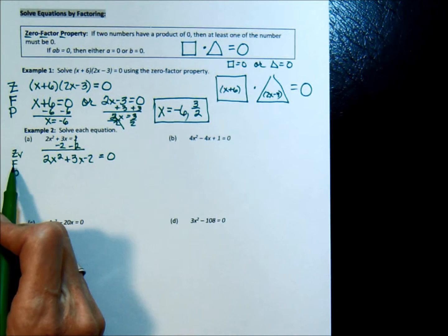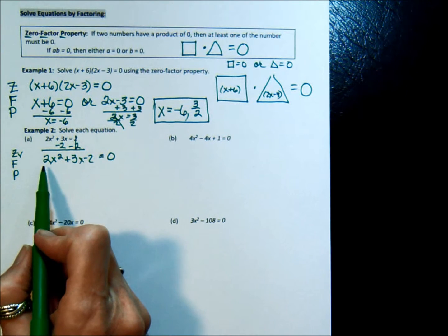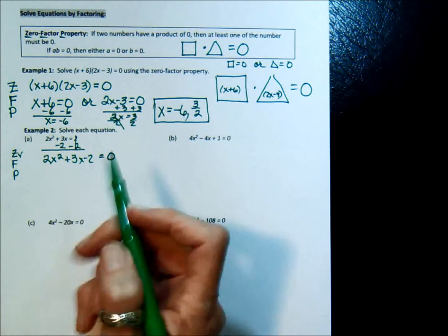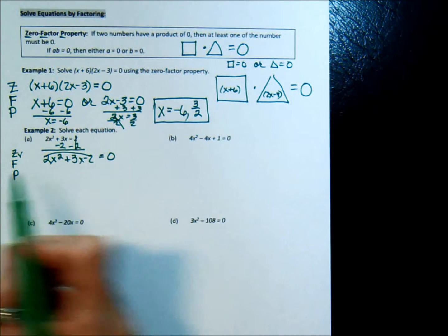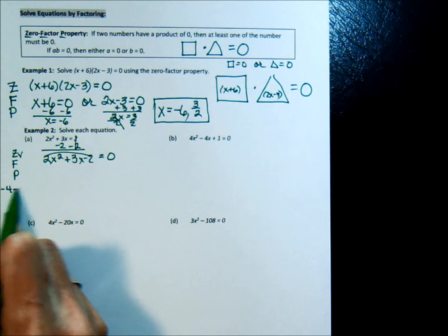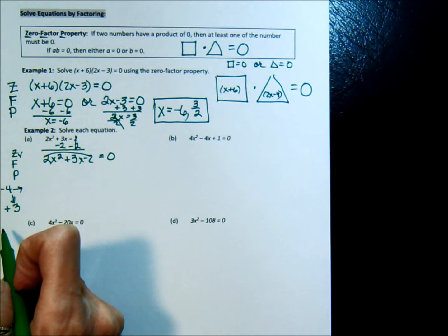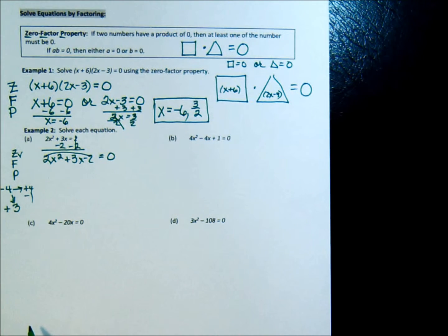The F stands for factor. Now I have to factor. This is why it was important that you know how to factor for the rest of this course. So I'm looking at a trinomial that does not start with a 1, so I believe it to be the long process. So 2 times negative 2 is negative 4. I need factors that add up to positive 3. I believe that is positive 4 and negative 1.